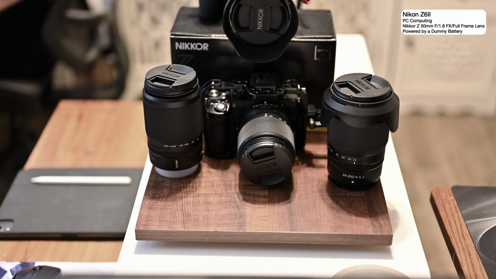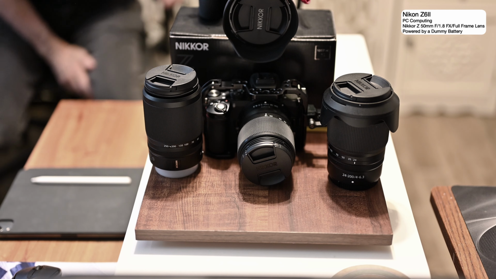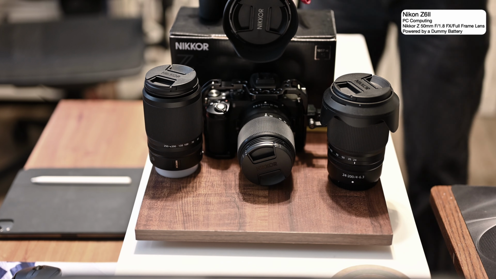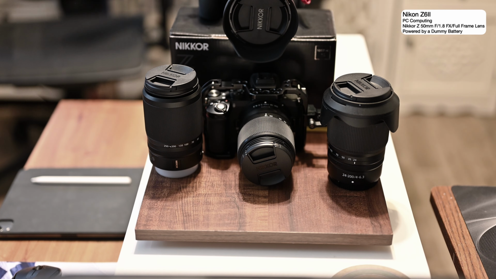And the Z50 has the kit lens, 50 to 250, but it also has one lens for them all, which I believe is, let me take a look at it, no, it's the 18 to 140 millimeter.